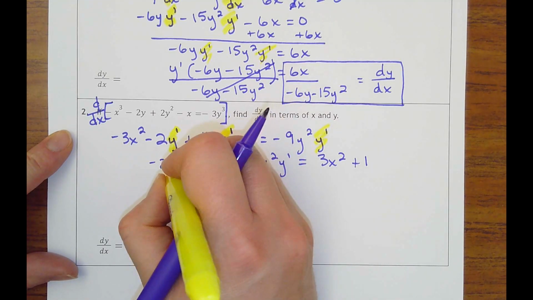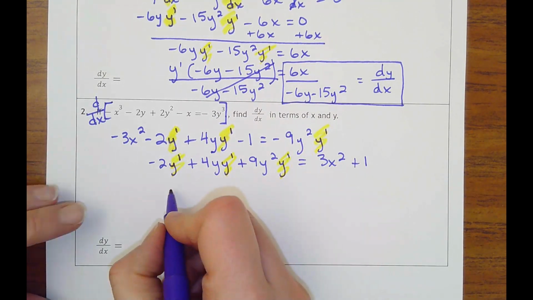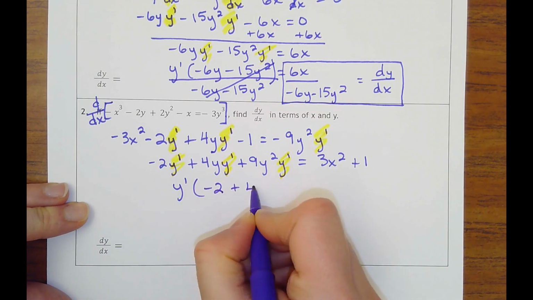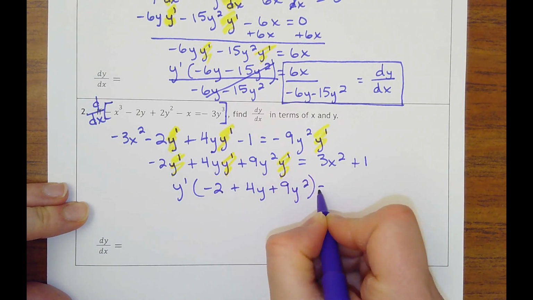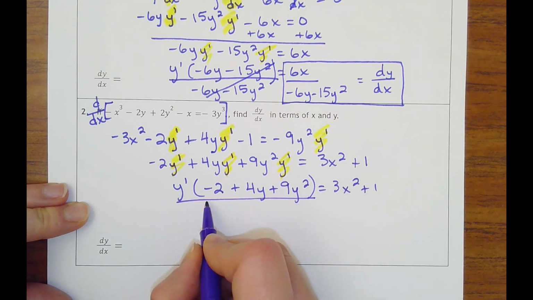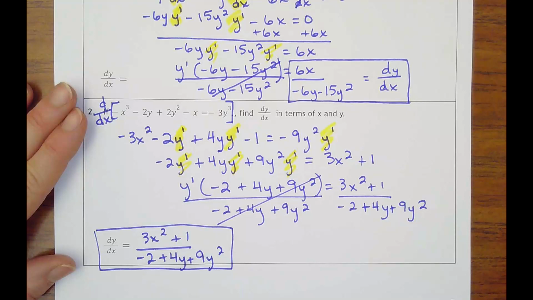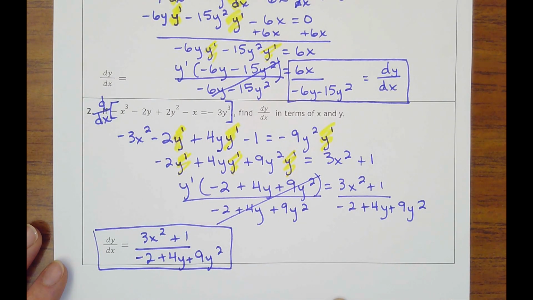Then I'm going to factor out the y primes. And so that would be times negative 2 plus 4y plus 9y squared. And I'm going to divide by that. And so that would be your answer, 3x squared plus 1 all over negative 2 plus 4y plus 9y squared.